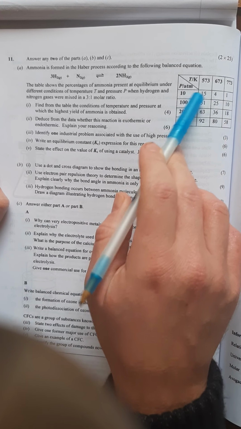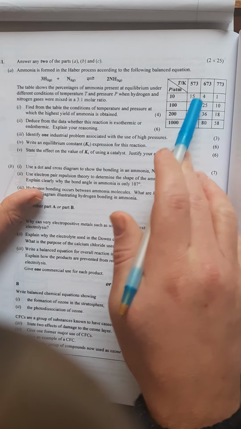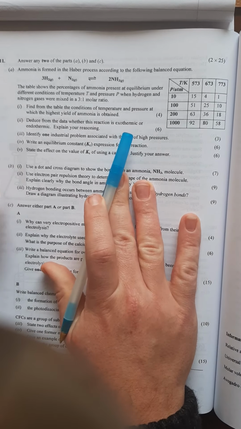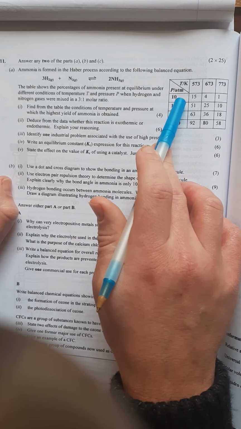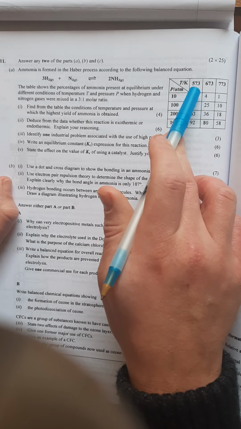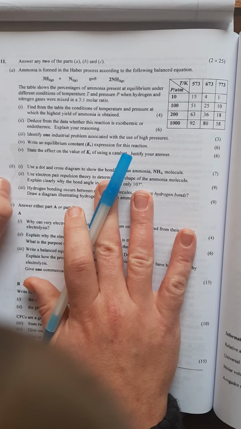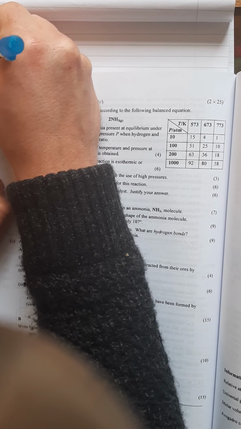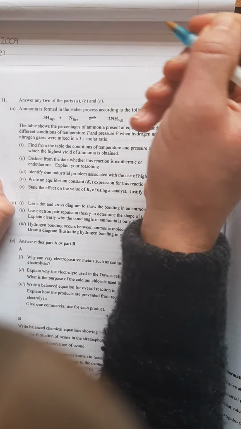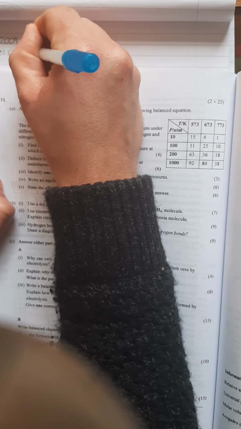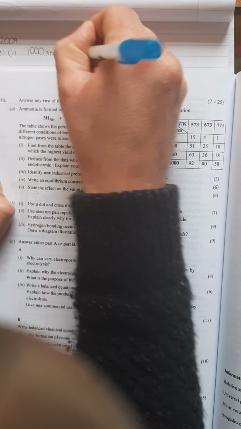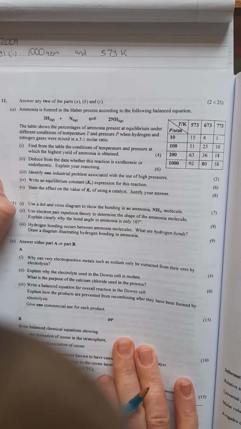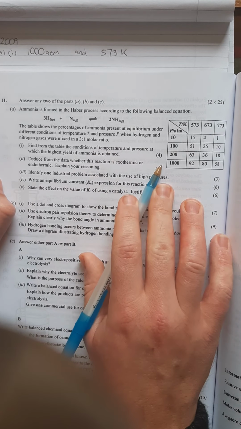You just look at the table and find the highest number, and you can see that 92 is present at 1000 atm pressure and 573 Kelvin temperature. So for 2009, question 11, part A, part 1, it's 1000 atm and 573 Kelvin. That's the answer for 4 marks.